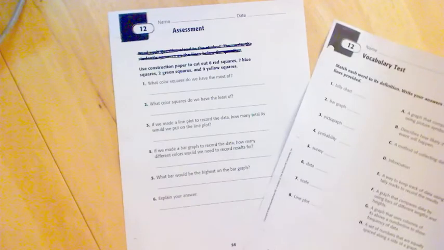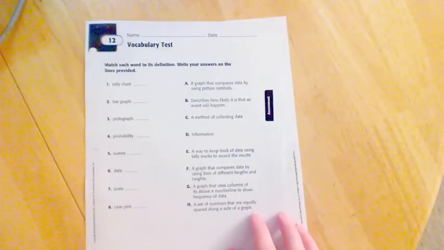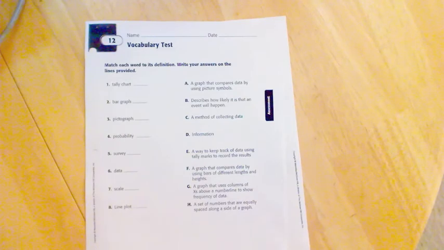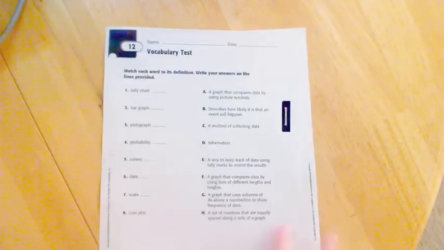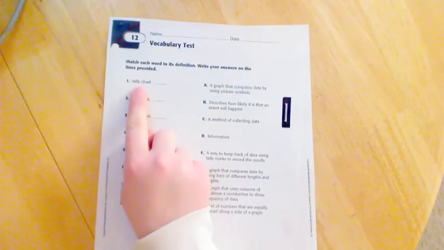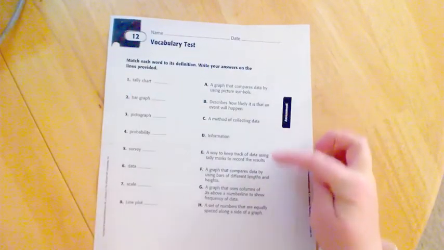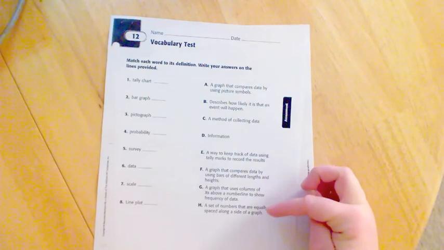So in the back of this packet, there are 2 pages. One says vocabulary test and one says assessment. There's not a ton of questions altogether, but it shouldn't take you too long. So you're going to go through it, and the first one says tally chart. Which one of these is a tally chart?